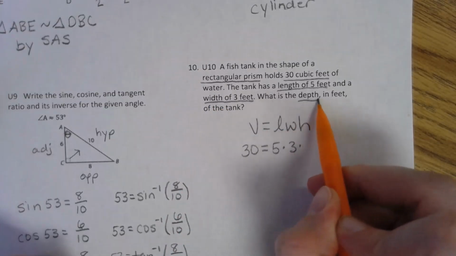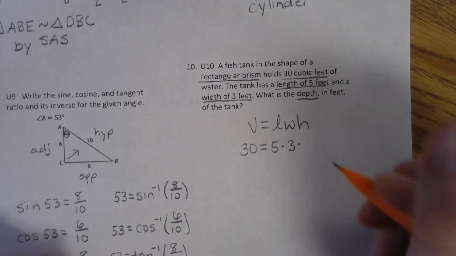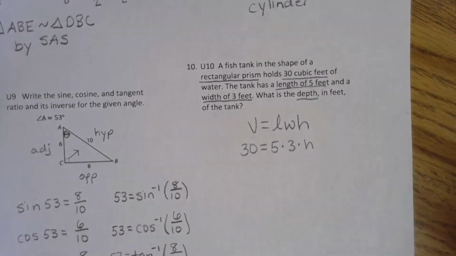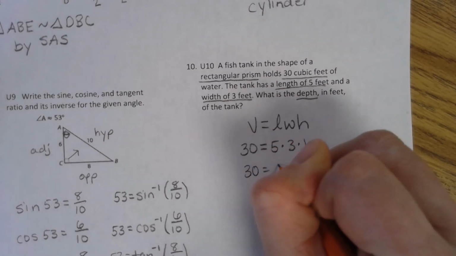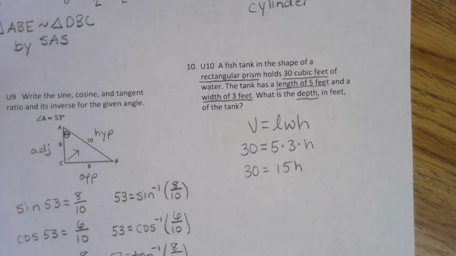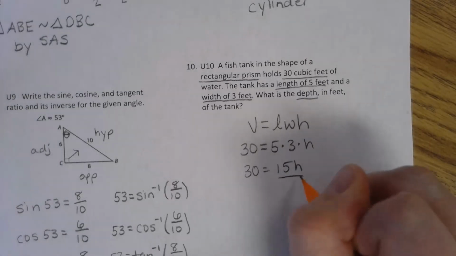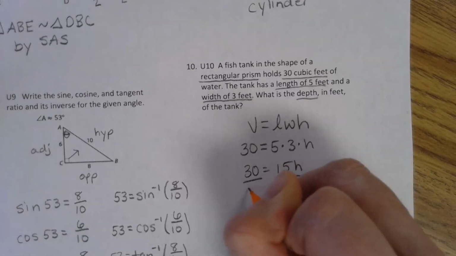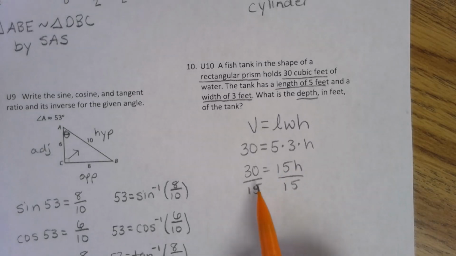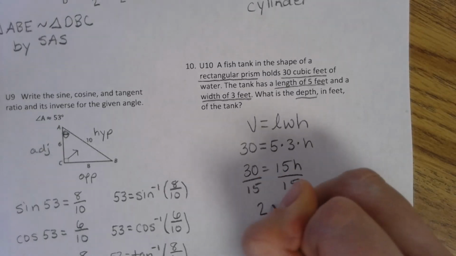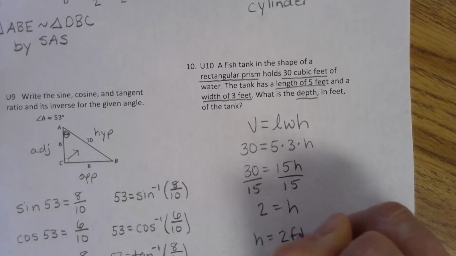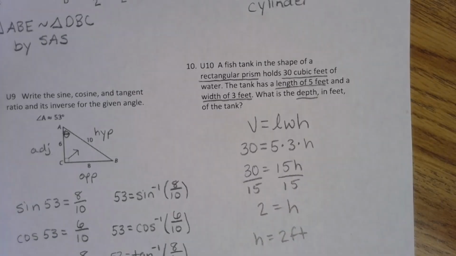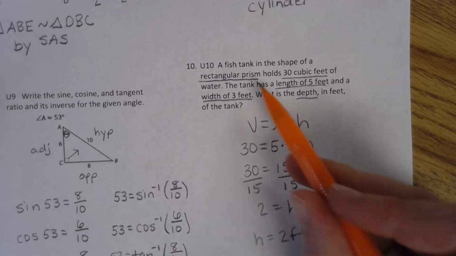What it does not give you is the depth, which is the same as height, so we're going to solve for H. First, let's multiply the 5 times 3. So we get 15H equals 30. In order to solve for H, you would need to divide by 15. 15 goes into 30 2 times for our height. So we're going to have a height of 2 feet for the depth of that pool. Or fish tank, sorry. Fish tank, not a pool.